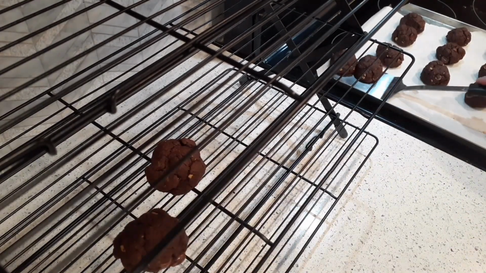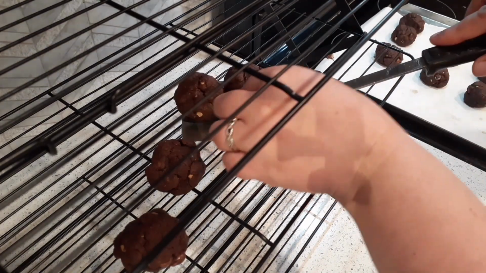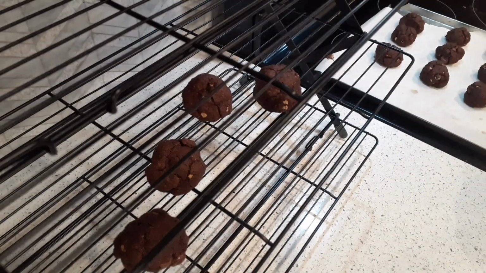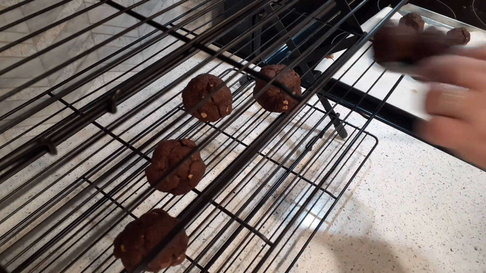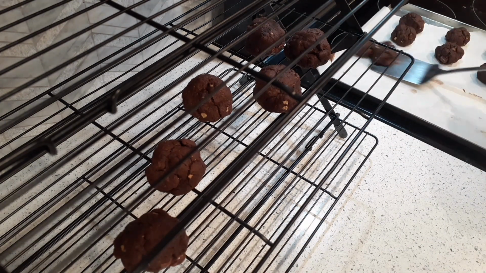Yes, I do not need the entire tiered cookie rack. I don't care. I'm using the entire tiered cookie rack because I can.